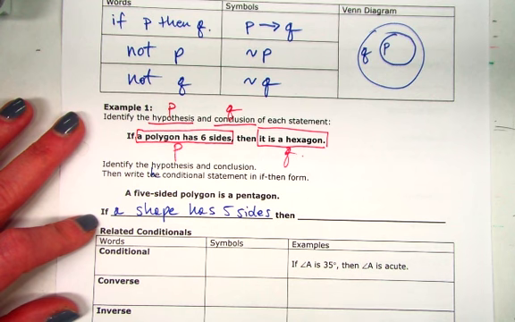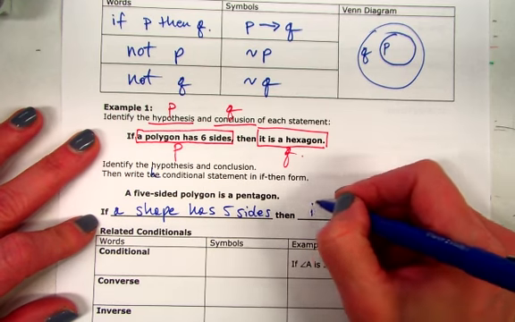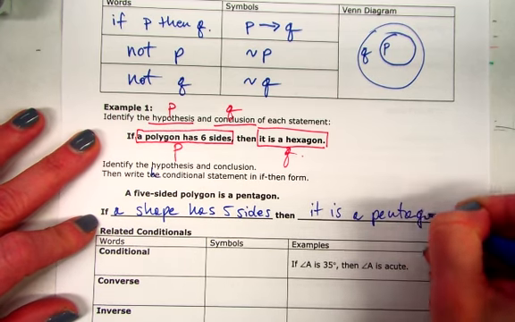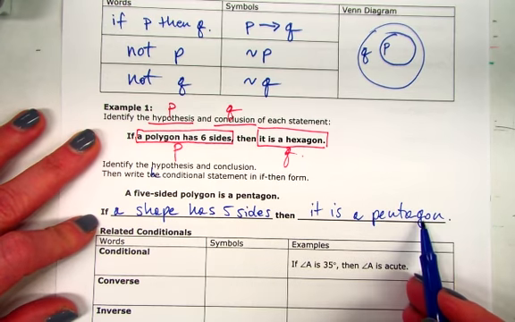So it is okay if everyone has slightly different words that they've chosen. So if a shape has 5 sides, then it is a pentagon. The shape has 5 sides would be our P. It is a pentagon would be our Q.